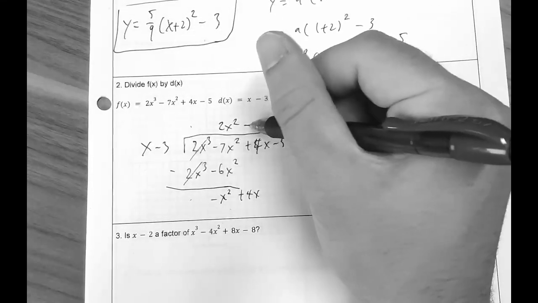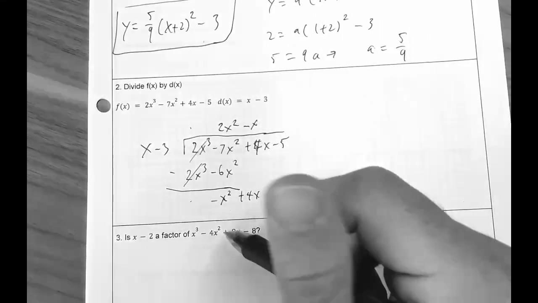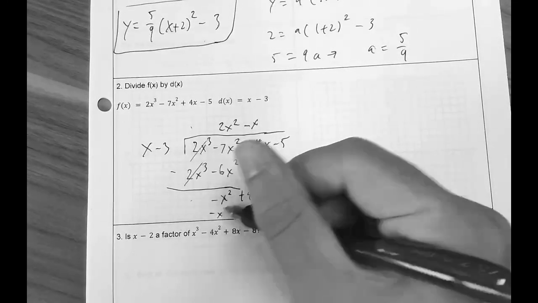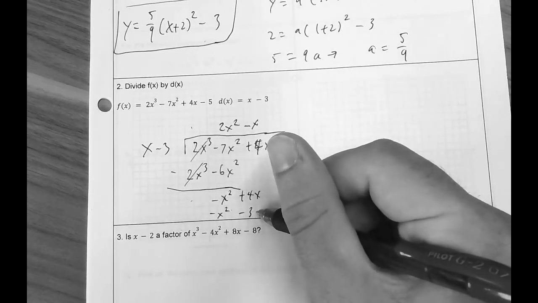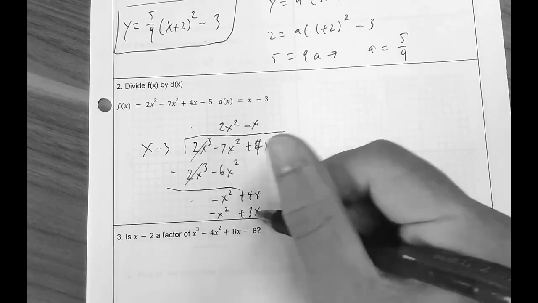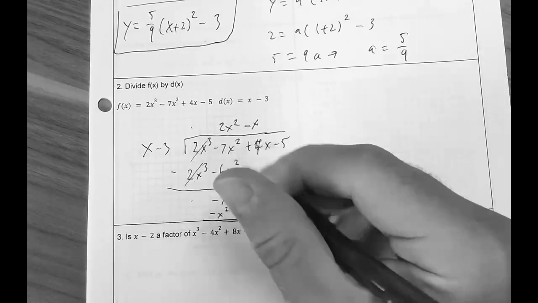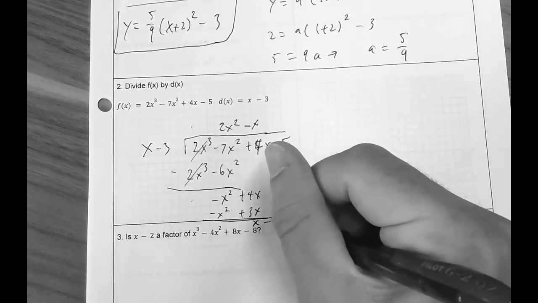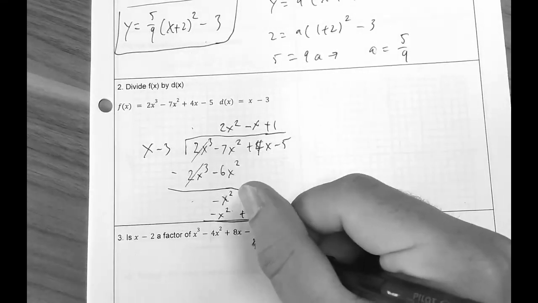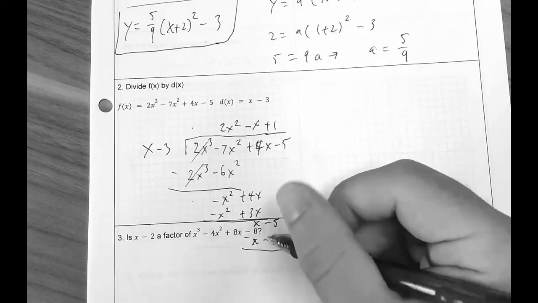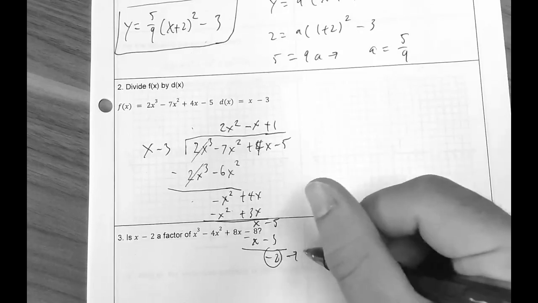That's just going to be a minus x. So we have a negative x squared minus 3x, plus 3x, which gives us just an x minus 5 at the end. This is just a 1. So we have x minus 3, subtract, and so we're going to have negative 2. This is our remainder.